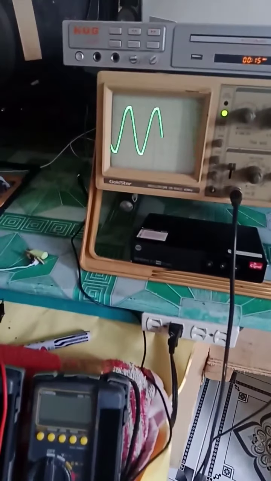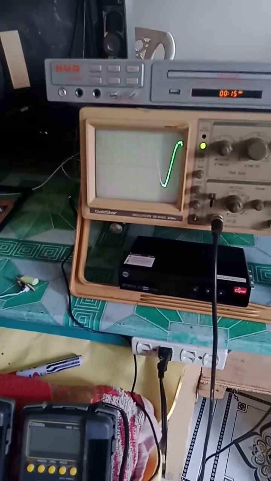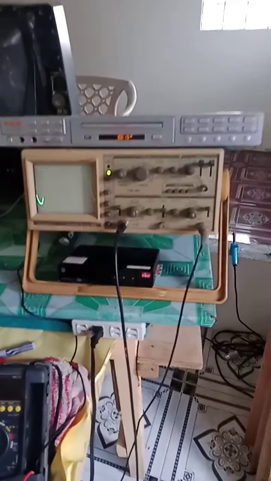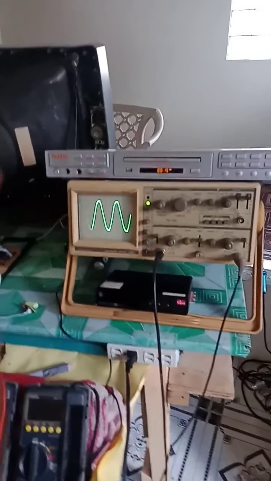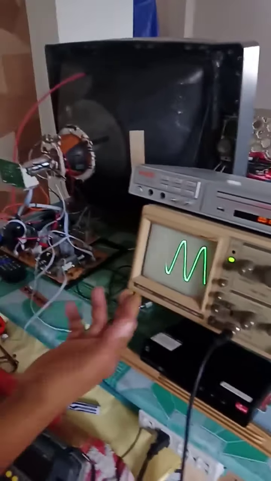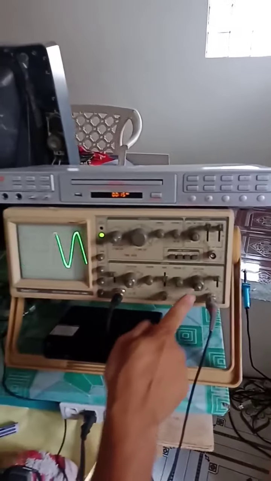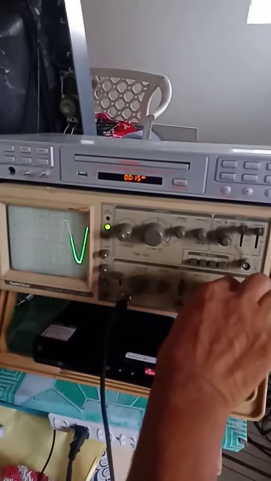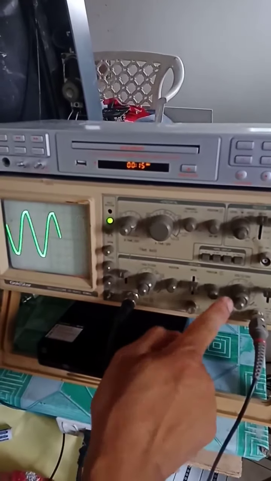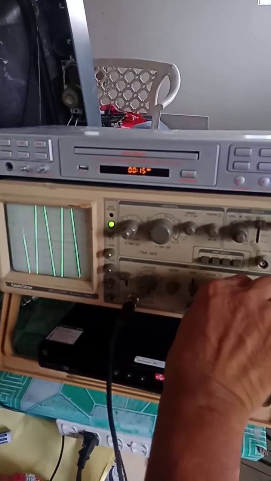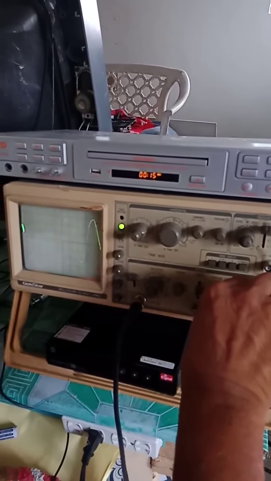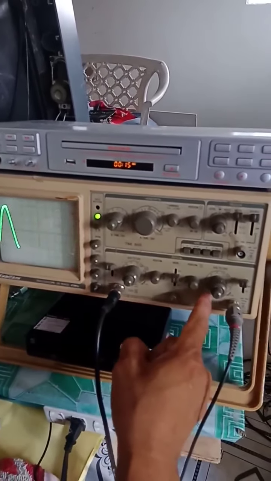There is 220 volts right now at the outlet. Okay. If you try to measure the voltage, it comes out as the peak-to-peak value. So, you have to set here. This is a variable or a range selector switch. When you rotate this, it varies the amplitude. You have to select the voltage ranges here.